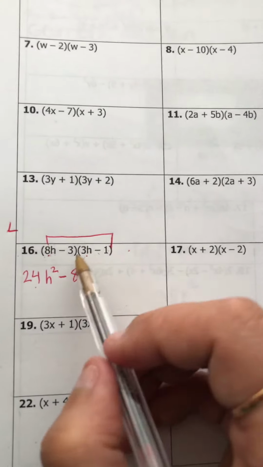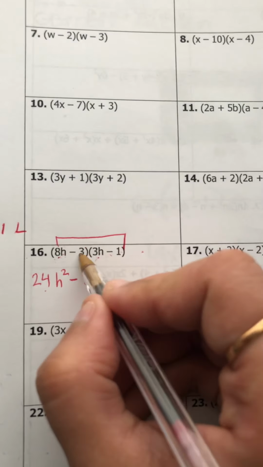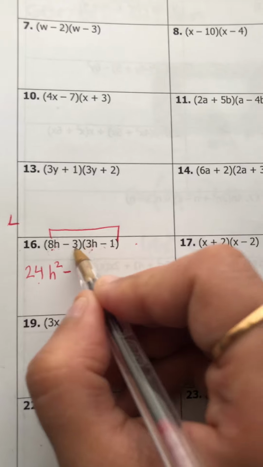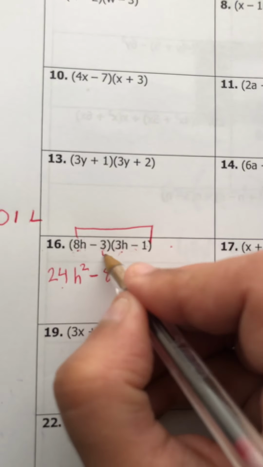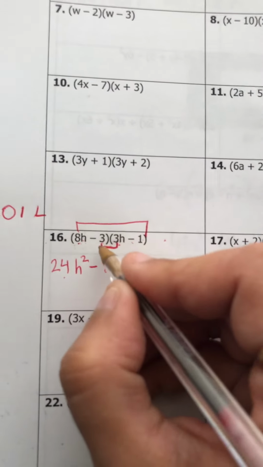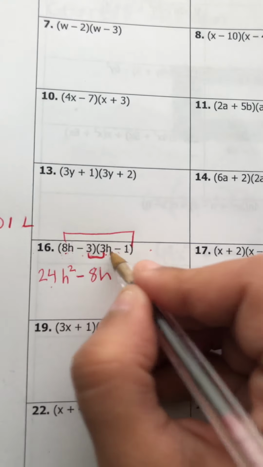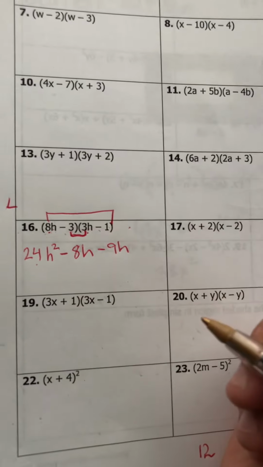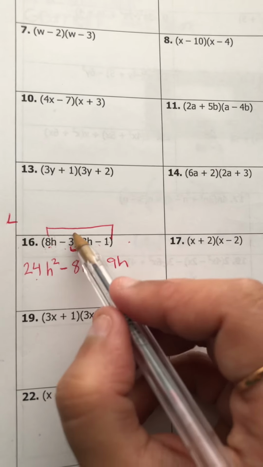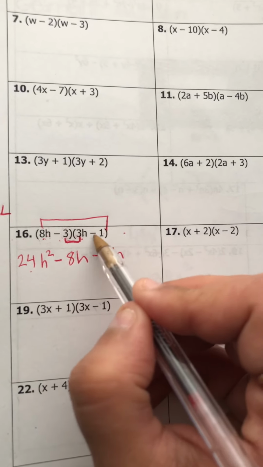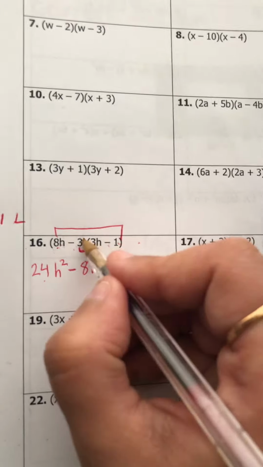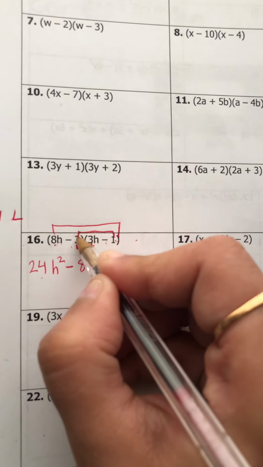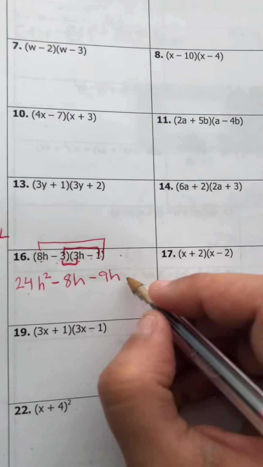Now the inner are these two inside. Negative 3 times 3h gives me negative 9h. Now the last means the last of this binomial and the last of that binomial, which gives me plus 9.